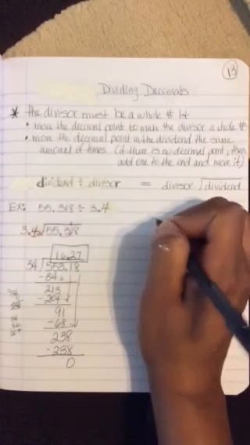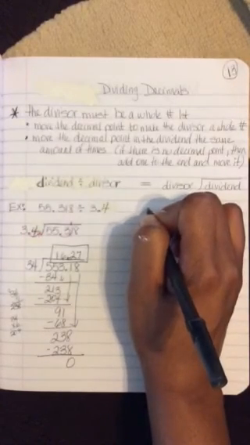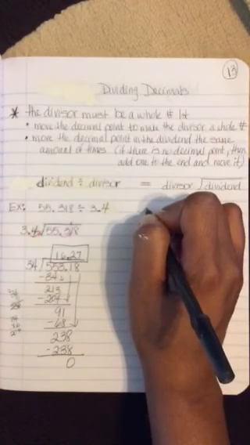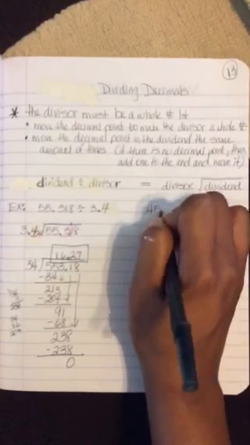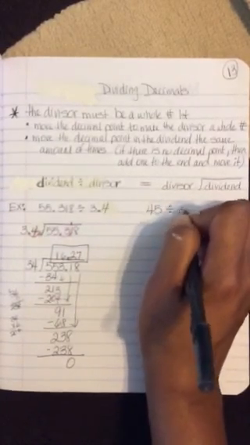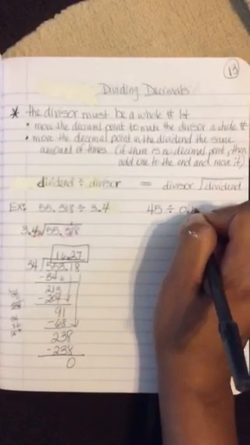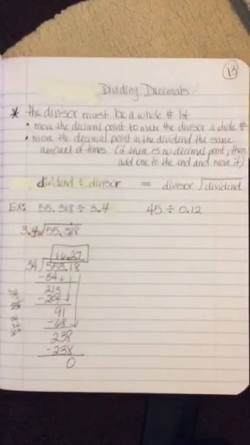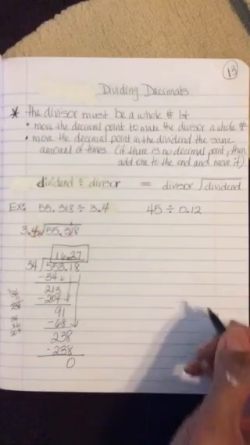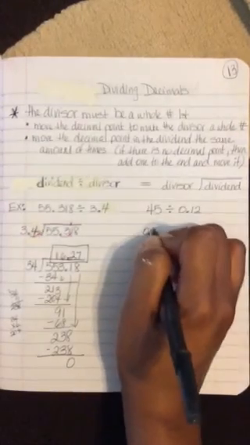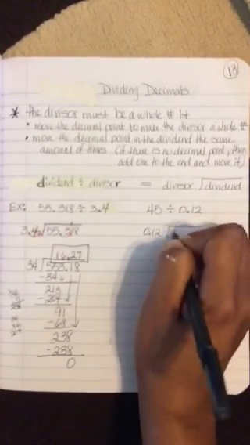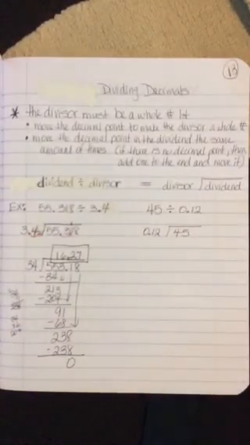All right, I'm going to do one last example so that you can see what it would look like if we have a whole number. Okay, so keep in mind, the 1200ths goes on the outside, the 45 goes on the inside.